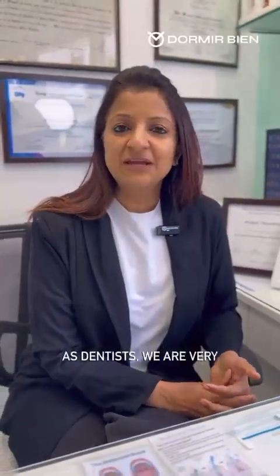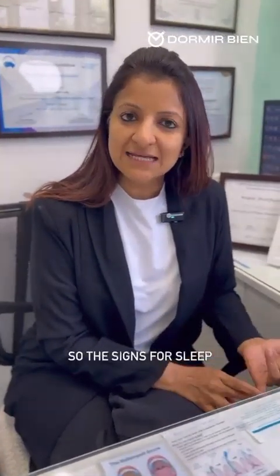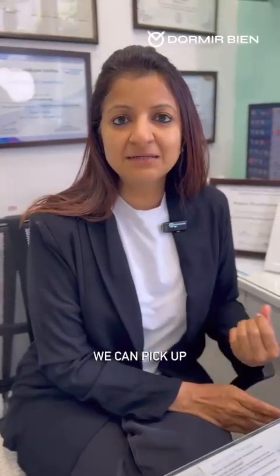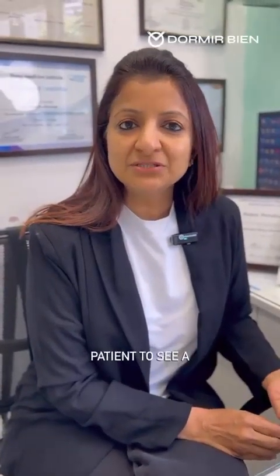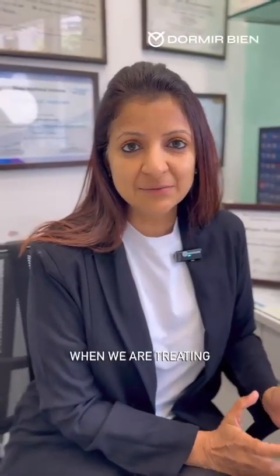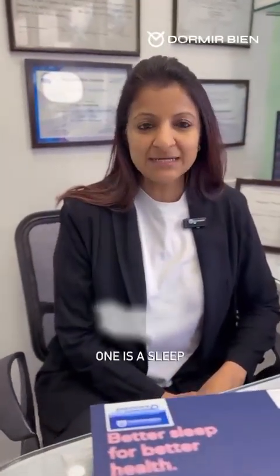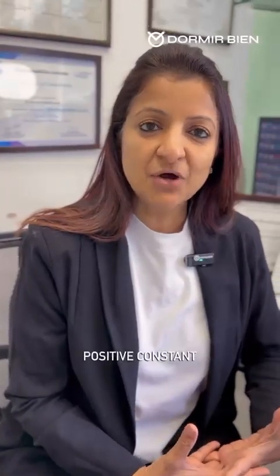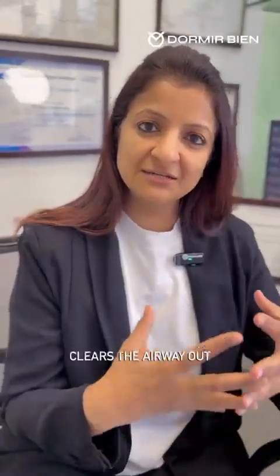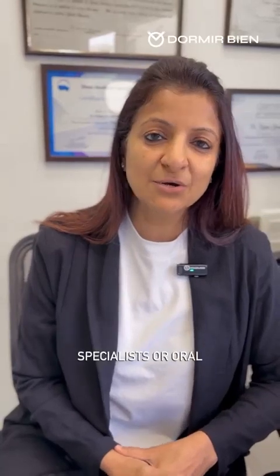As dentists, we are very well positioned because we see the patient's mouth every 6 months. So the signs for sleep apnea is something that we can pick up, and then we can tell the patient to see a specialist. So collaborative work is what I would recommend when we are treating sleep apnea. Sleep apnea can be managed in a few ways. One is a sleep appliance, which is made by a dental clinic. The other way is to put positive constant pressure into the airway, which clears the airway out, and that is done by a CPAP. Or surgery may be recommended, which is done by ENT specialists or oral surgeons.